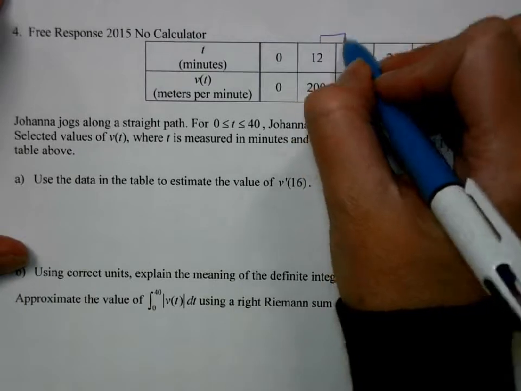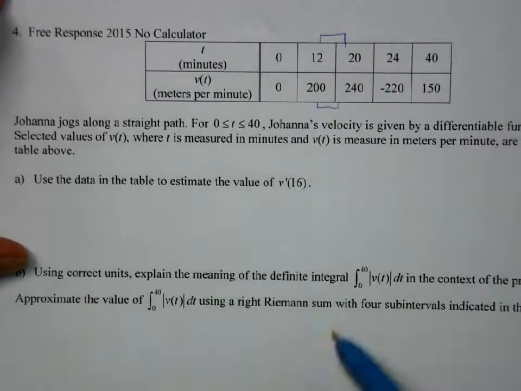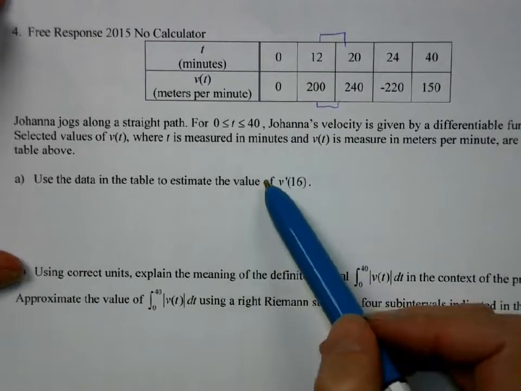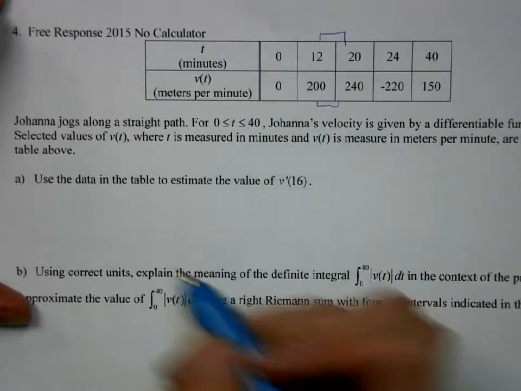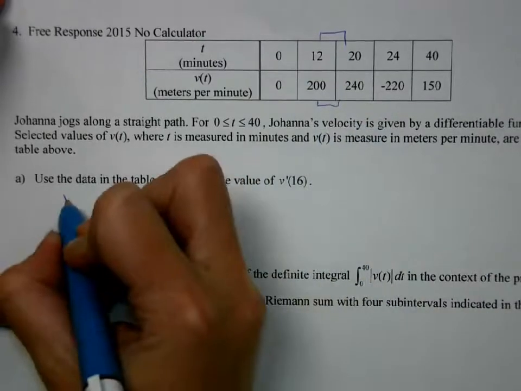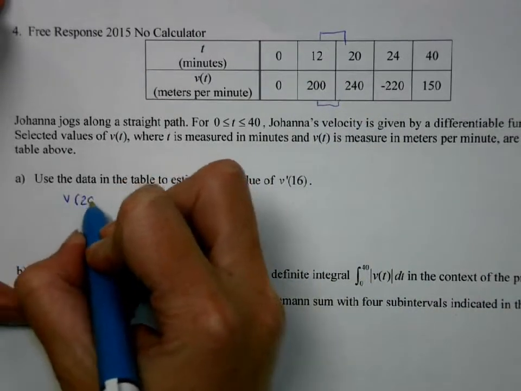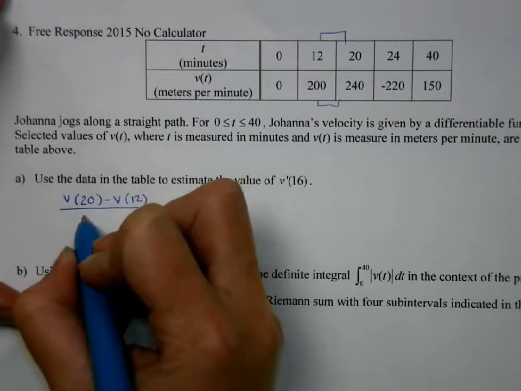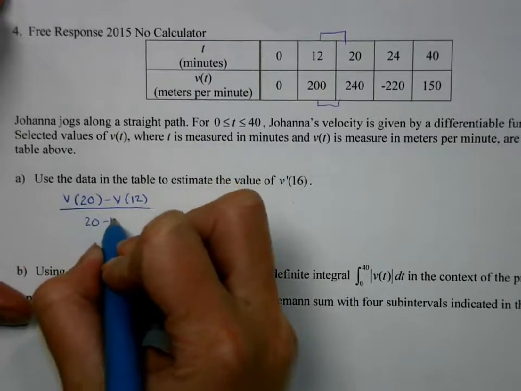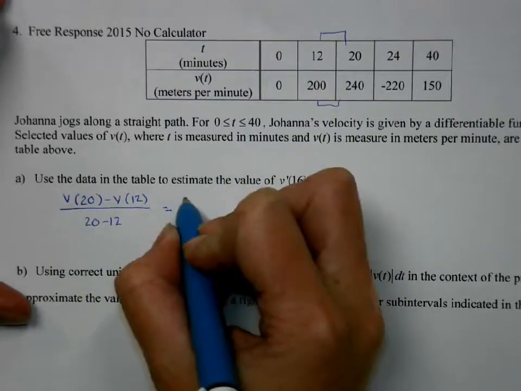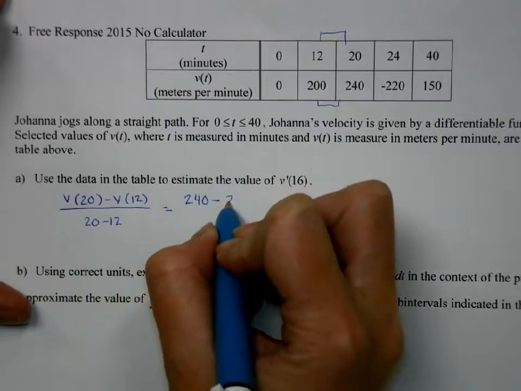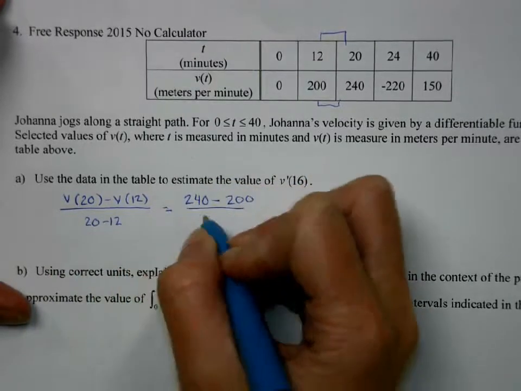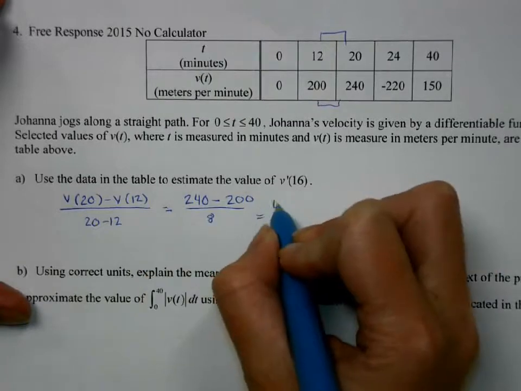So we'll use values close. Remember, derivative is just the slope at the point, so we'll do the slope near here. So I'm going to do v of 20 minus v of 12 over 20 minus 12. So this would be 240 minus 200 over 8.